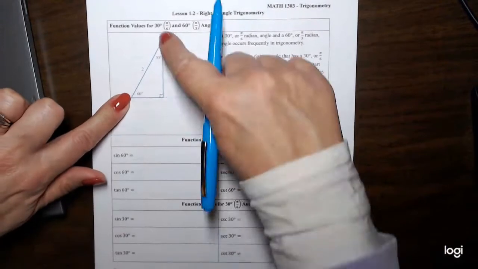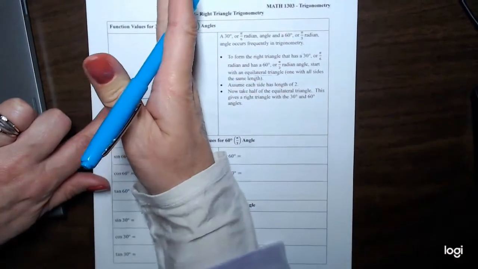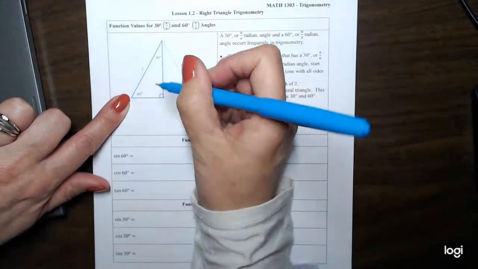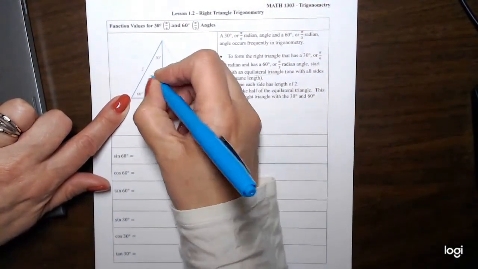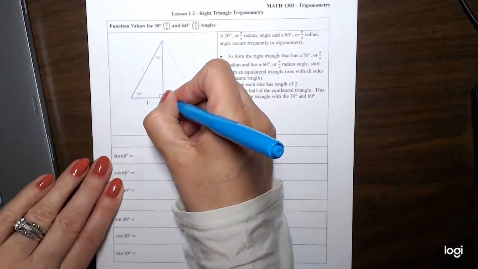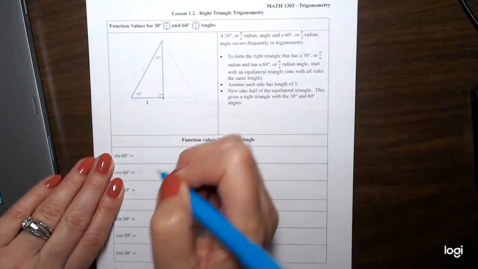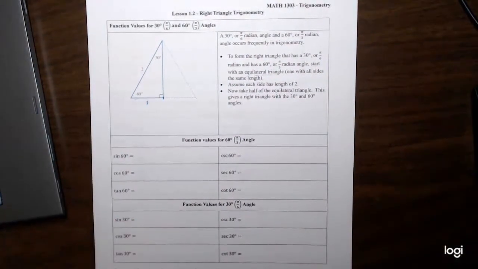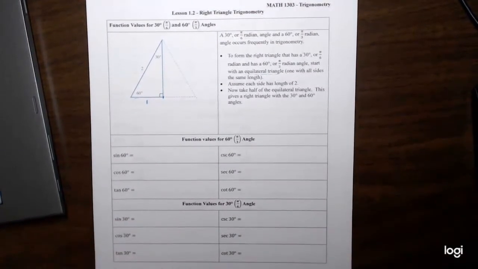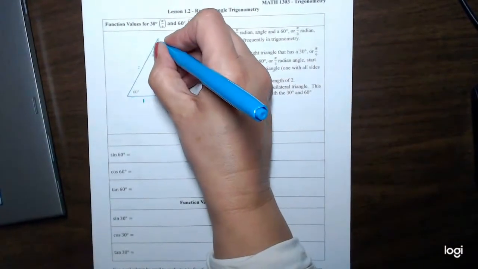If all 3 sides are 2, and then I cut this triangle right down the middle, then this length over here would be 1, right? Because this used to be 2, and we just cut it in half. Now, if all the sides are the same, then all their angles measure the same. If you have 180 degrees and you divide it by 3, you get 60. Every angle is 60.